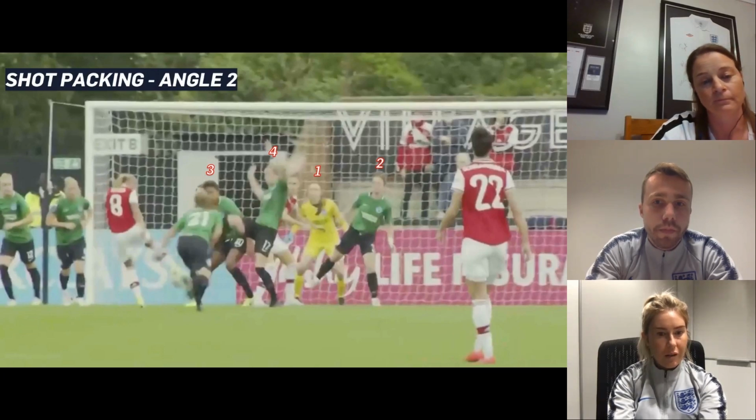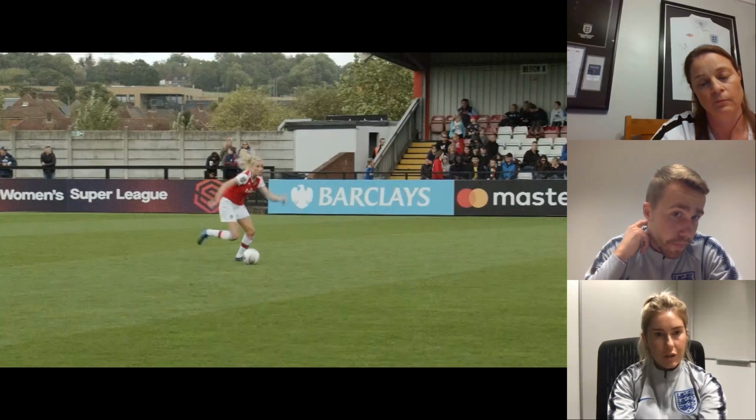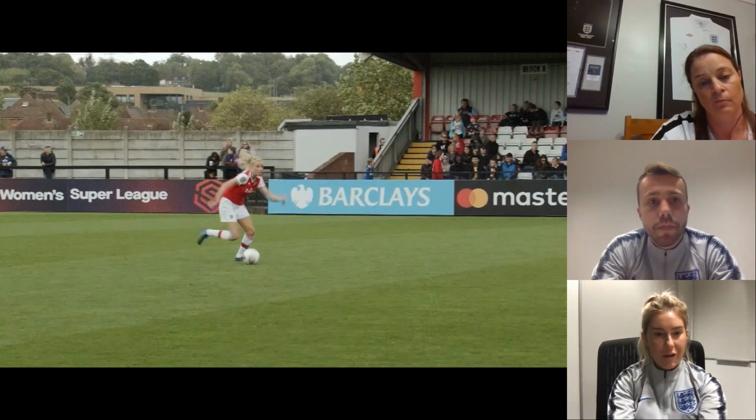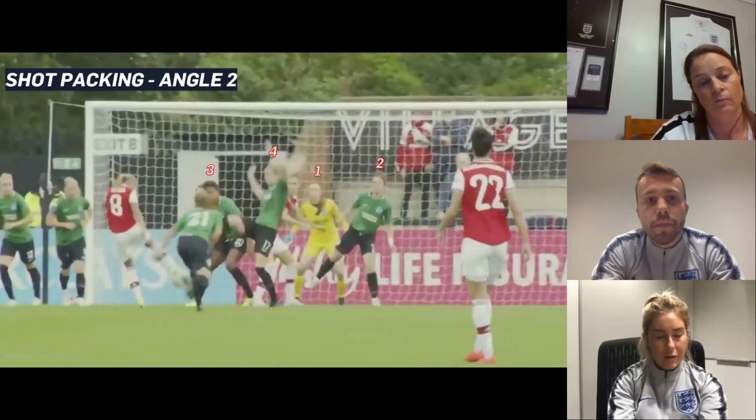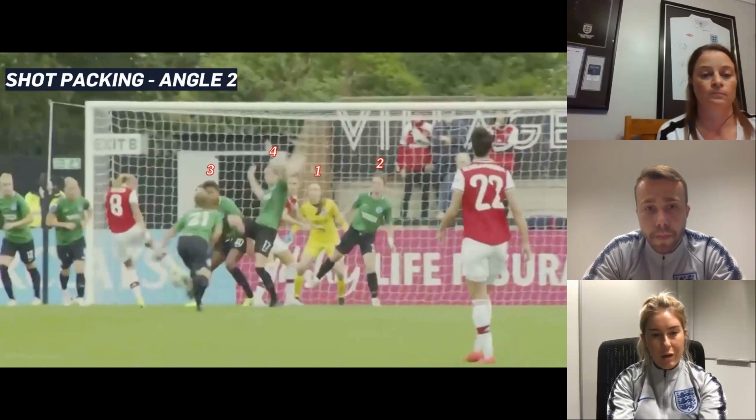I think there's also a really good point to highlight on that as well: the positioning of that first contact player. So the player that's gone to initially try and press the ball, and looking at her body shape. So she's obviously gone leg up to try and block the shot, but then her arms as well.